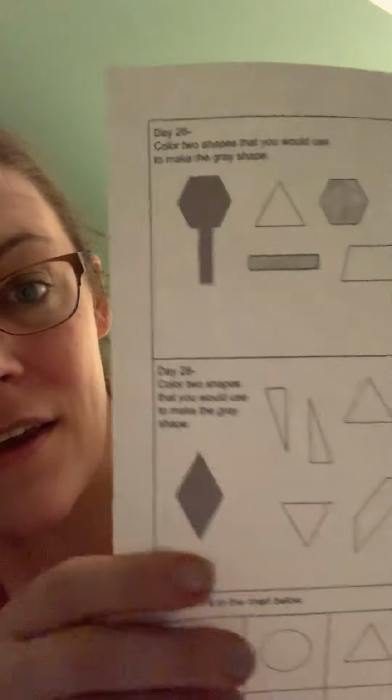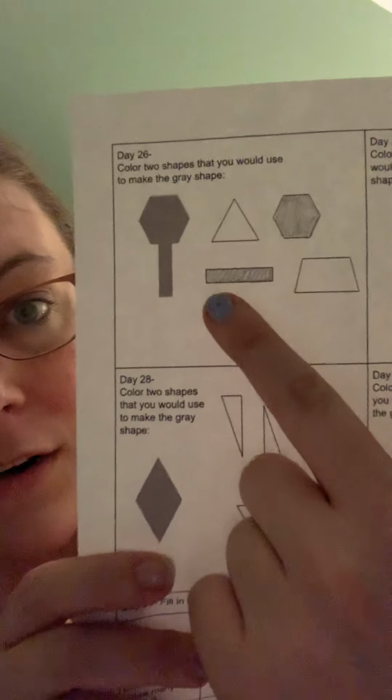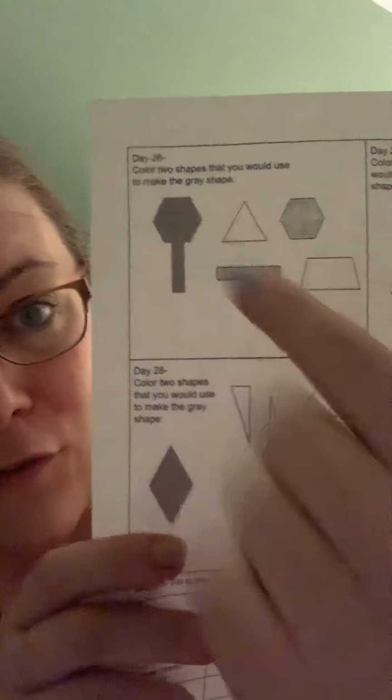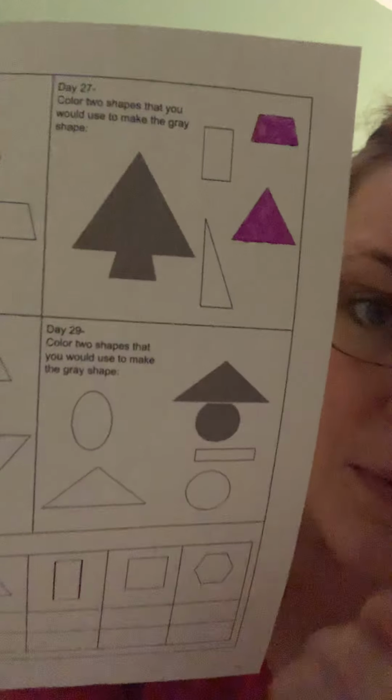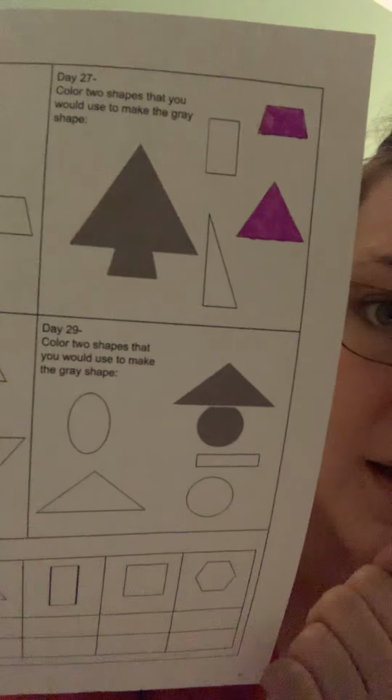Now, after you've done that, the last thing we will do for math is we'll complete our exit ticket on that page we've been working on. So yesterday we worked on this gray shape. Today, day 27, we'll work on this gray shape, finding 2 shapes that could make it. Again, that is on page 11. And friends, you also have a wonderful video about shapes that'll be in the description box below.